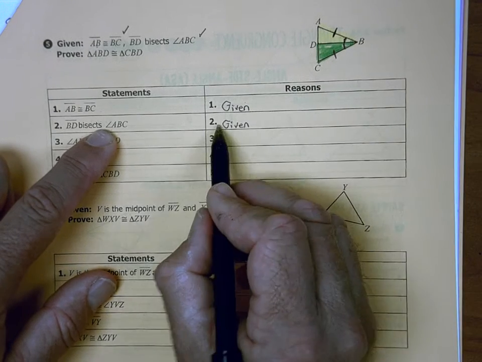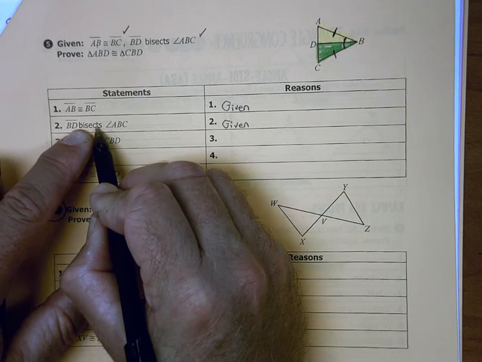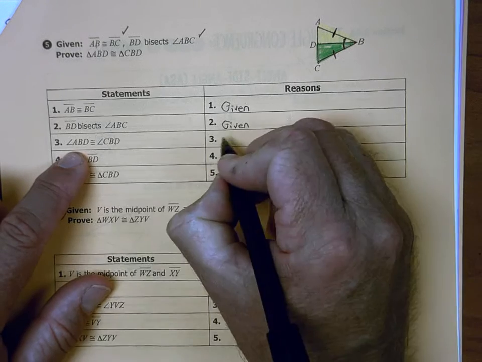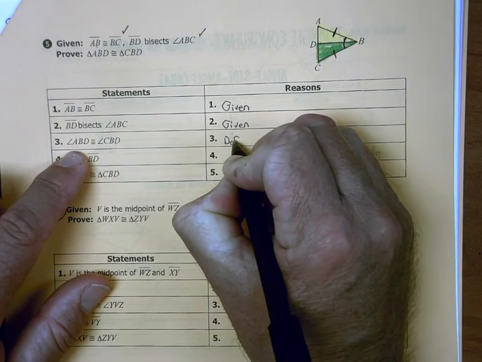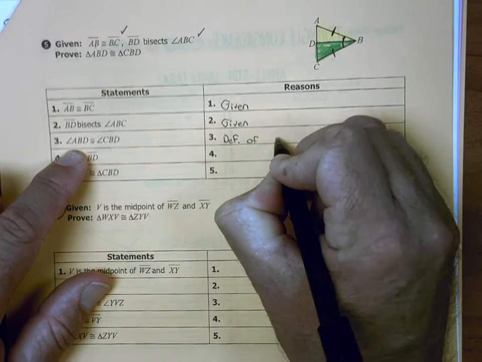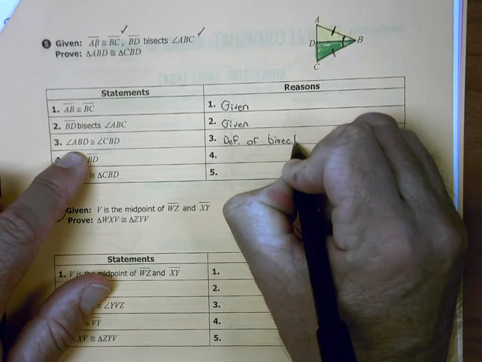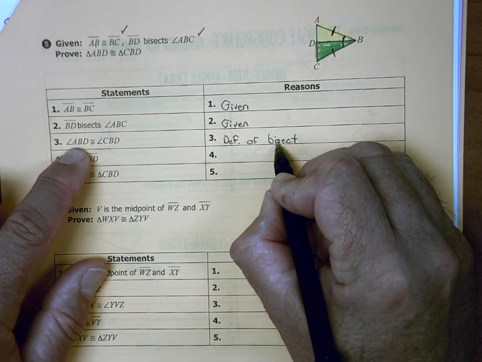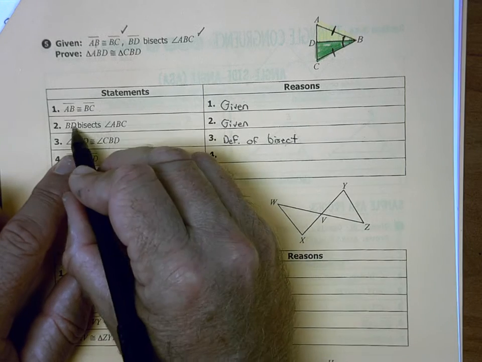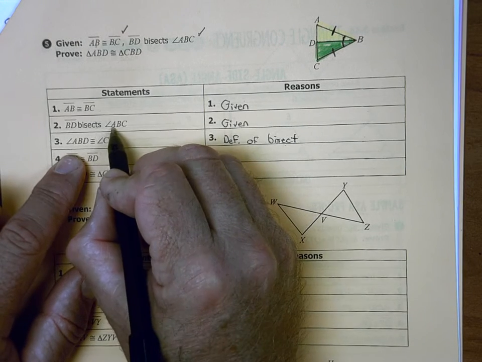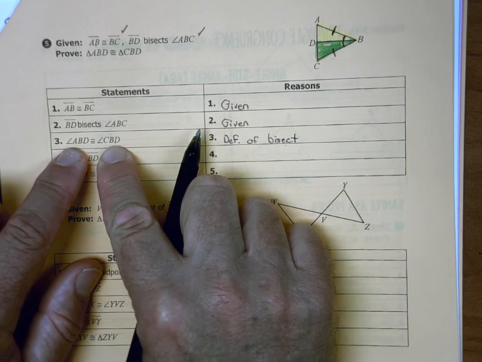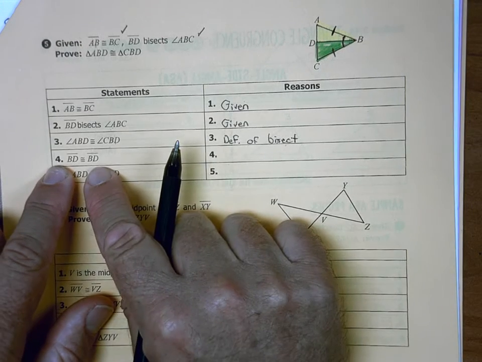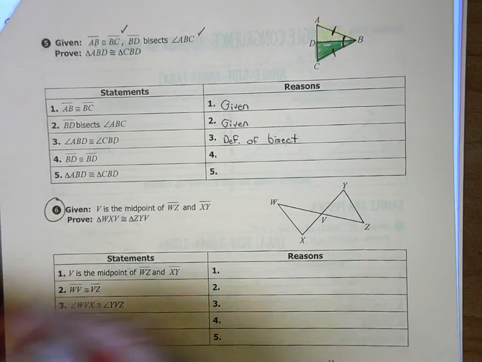All right, this is where you have to understand what geometry means. Remember, bisect means that we are going to bisect an angle into 2 equal angles. So number 3, those 2 angles are congruent because of the definition of bisect. The word bisect literally means to cut into two equal pieces. If I cut an angle into two equal angles, those are the two equal angles. Hopefully you understand that.